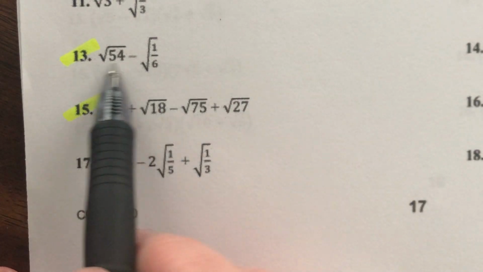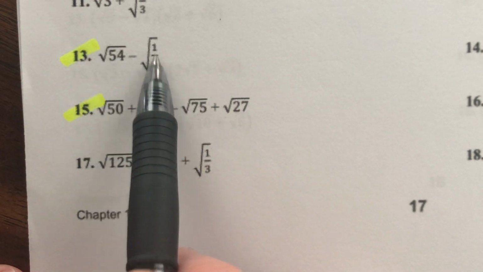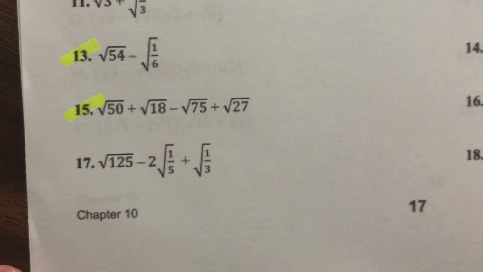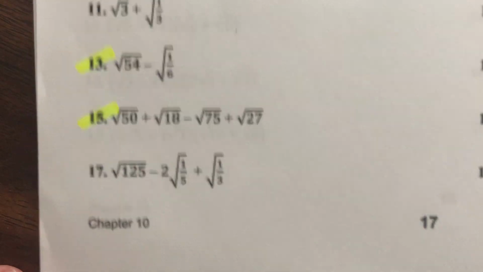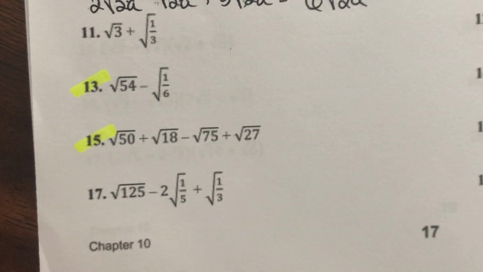Okay, so now I've got just two more that we're going to do. This problem is the only one that I highlighted to do with fractions. There were other problems as well, but I didn't want to spend extra time on them. One example should be sufficient.